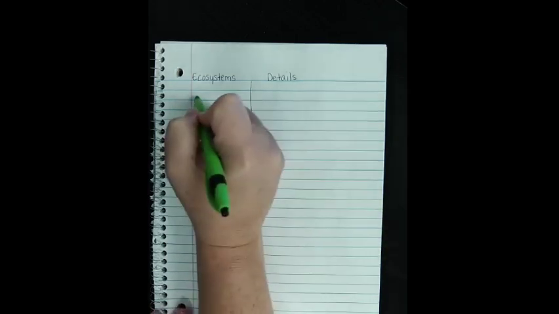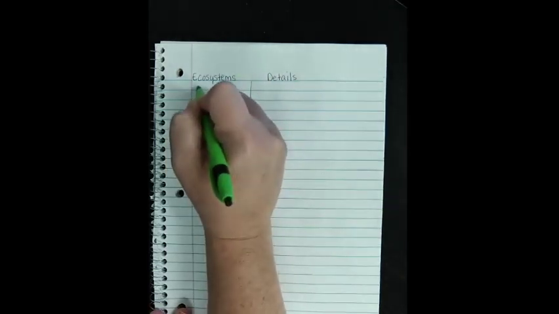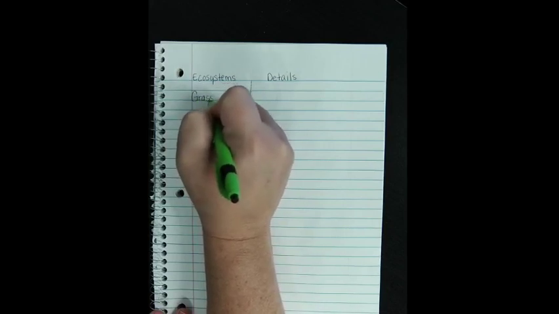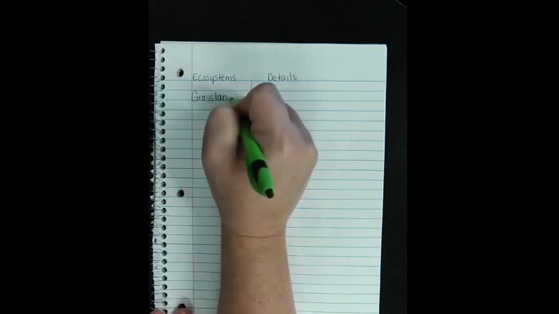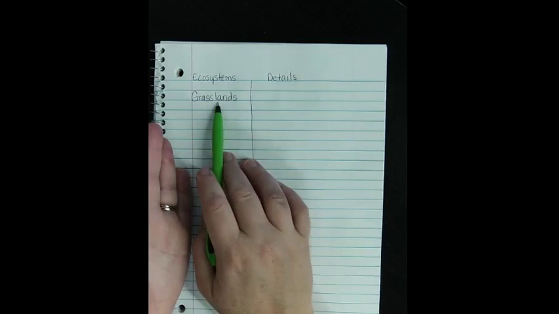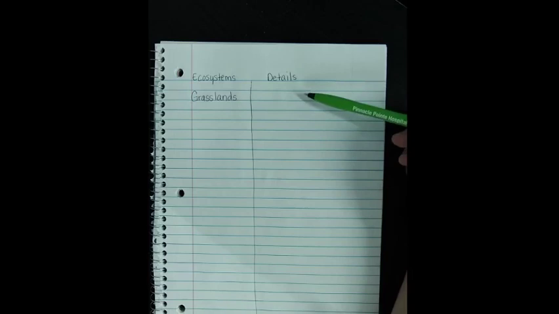Okay, so today you're going to be doing a lesson on MobyMax, and this lesson is going to be talking about the ecosystem of the grasslands. So I'm going to come right underneath the word ecosystems, skip a line, and write grasslands, G-R-A-S-S-L-A-N-D-S. Now, this is my main idea. As you're going through the lesson on grasslands, I need you to be looking for some details. I'm going to tell you the details that I want you to look for.